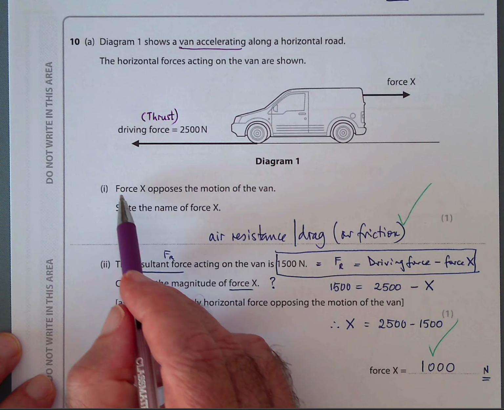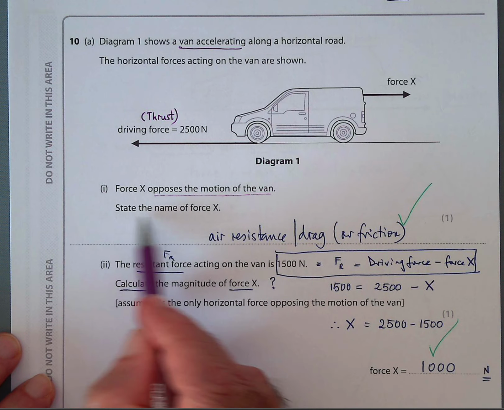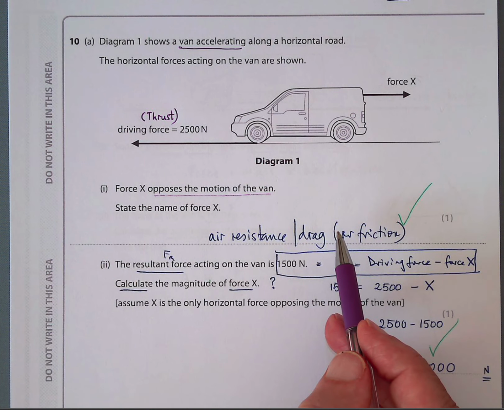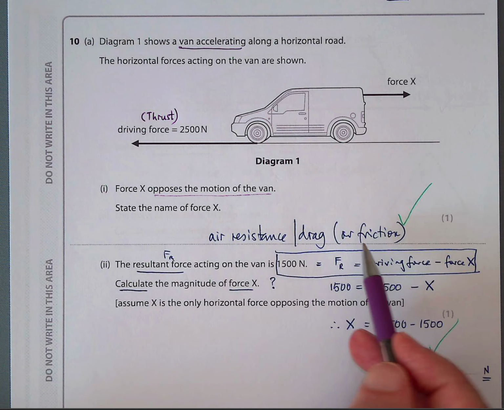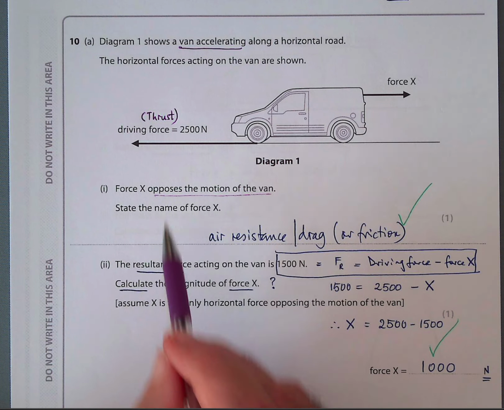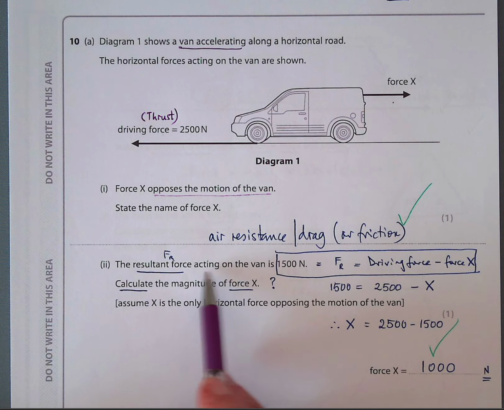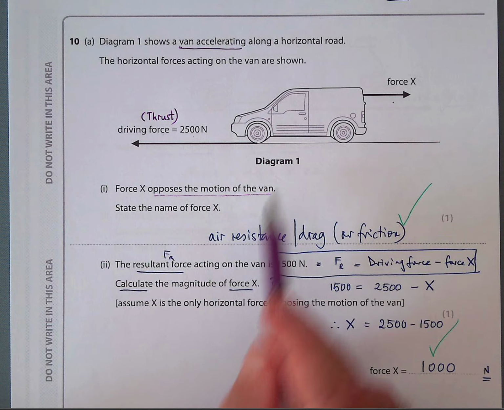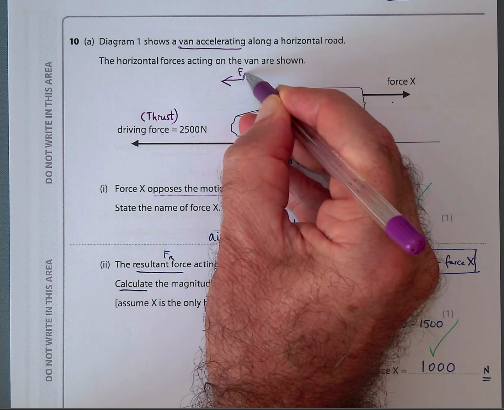Force X opposes the motion of the van. State the name of the force. Well, you could put air resistance, drag, or you could just put friction, because air resistance is a type of friction, so they'll accept friction. The resultant force, that means the difference between this and that, is 1500 newtons. So it's 2500 here, and the resultant force forwards, Fr, is equal to 1500.